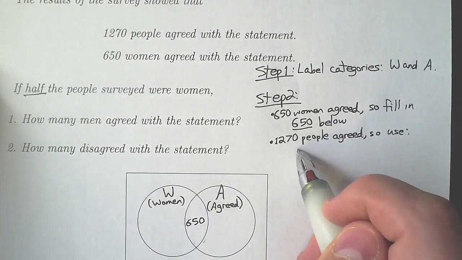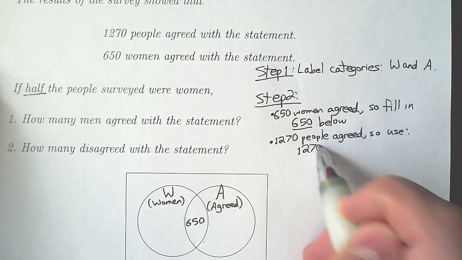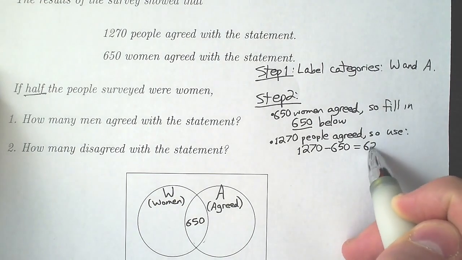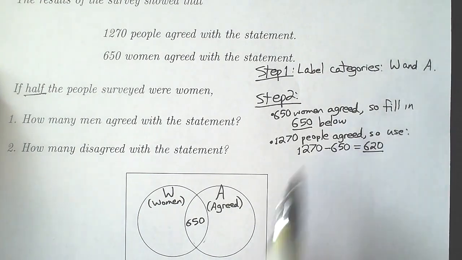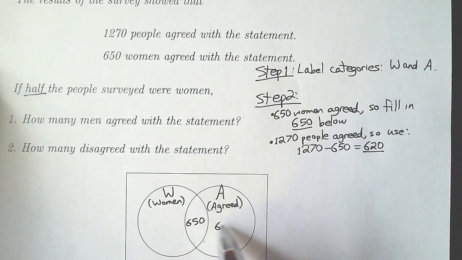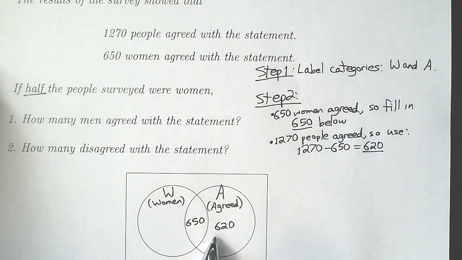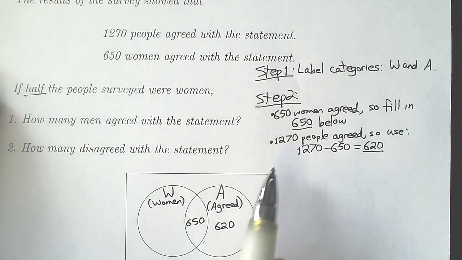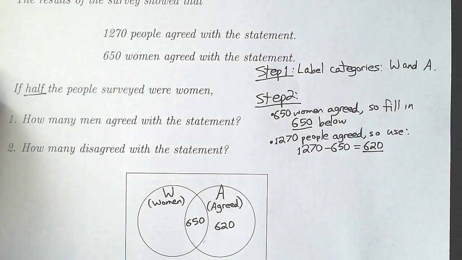So what we do is 1270 minus the 650. With a calculator, you could do that. You get 620. 620 is the number that makes sense to go here. And let's think about this. Now, if I look at the total number of people in the circle A, it adds up to a total of 1270, and that's what I wanted.